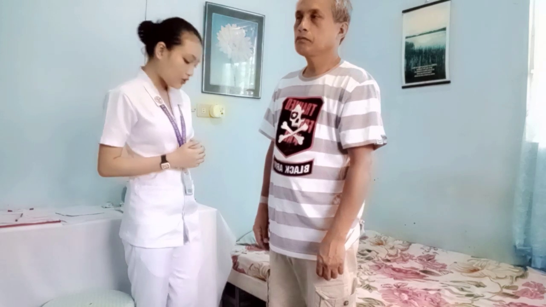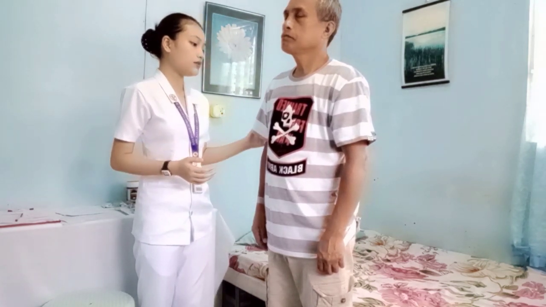Okay, next we are going to be performing the Romberg's test. Okay, so stand straight, feet close together, please. Arms on the side. Romberg's test is done to evaluate patient's sense of positioning or proprioception. Okay, I want you to close your eyes, please, and remain in this position. In doing this test, be sure to stand close to the patient to prevent patient from falling and avoiding injuries. Okay, you can open your eyes now, sir.